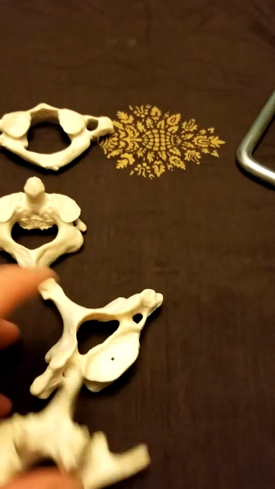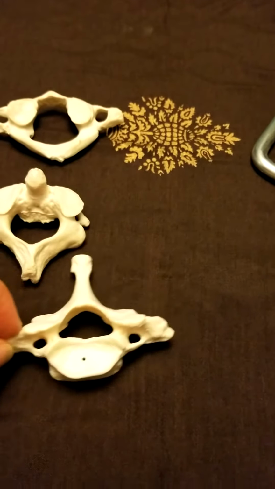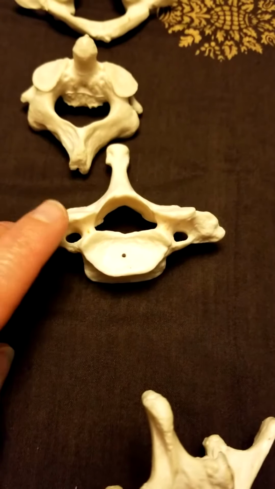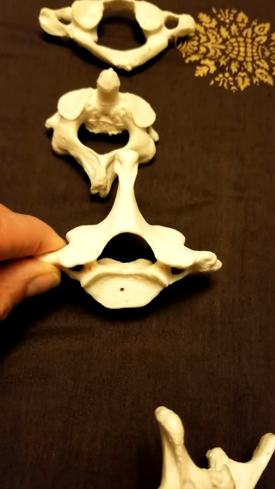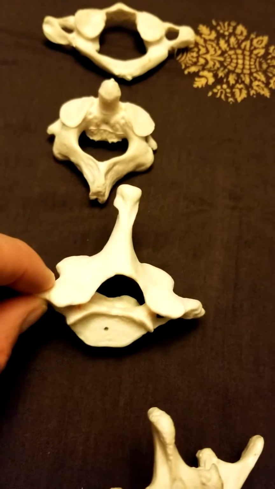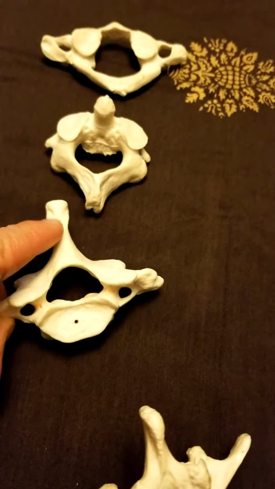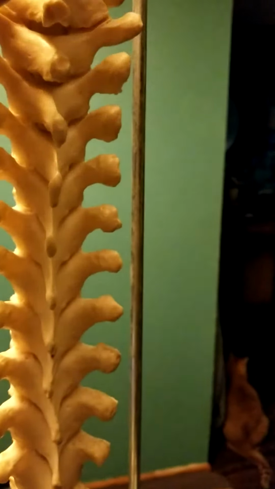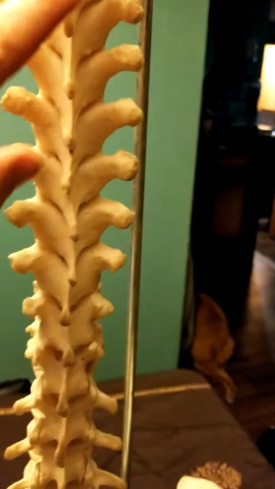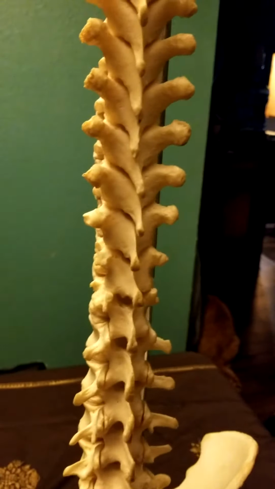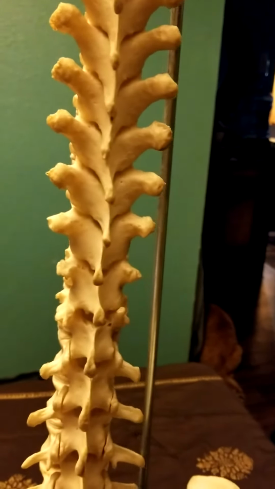I'm going to use the next cervical vertebra to name the major parts of the vertebra. We've got the spinous process. The spinous process is what forms the ridge that goes down your back. When you run your fingers down your back, you feel those bumpy processes.